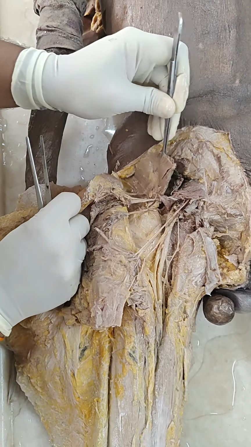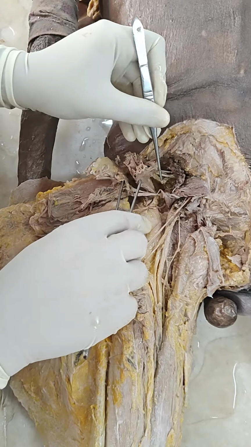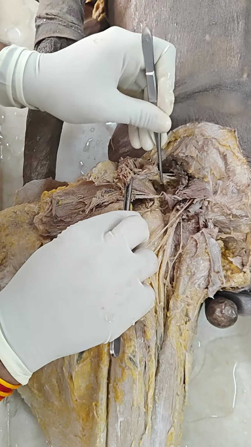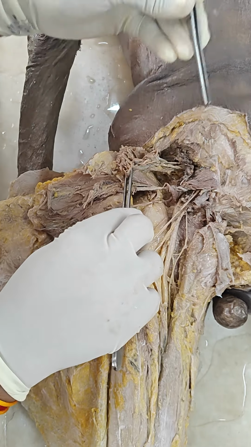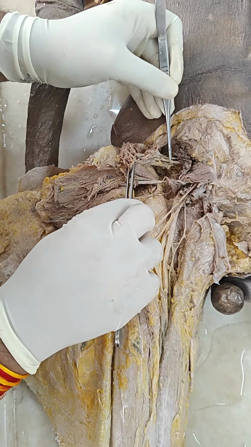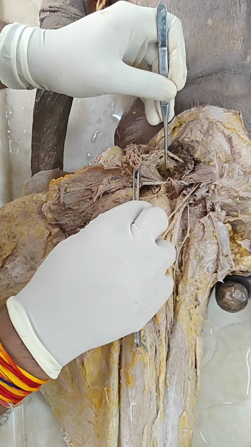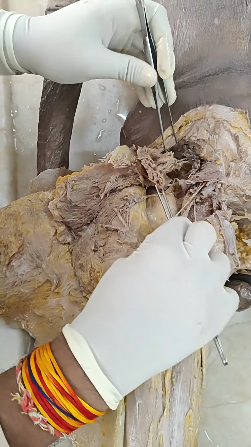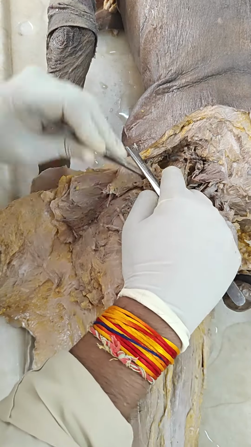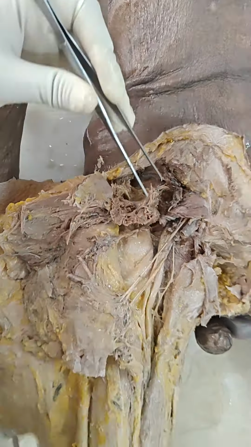We have already seen the gluteus medius muscle, and this gluteus medius is supplied by the superior gluteal vessels and nerve, which is formed by the ventral rami of L4, L5, S1, dorsal division. It forms the superior gluteal nerves, and along with it there are vessels, and deep to here you can see there is a muscle, the gluteus minimus.